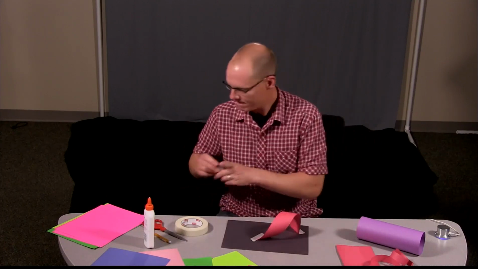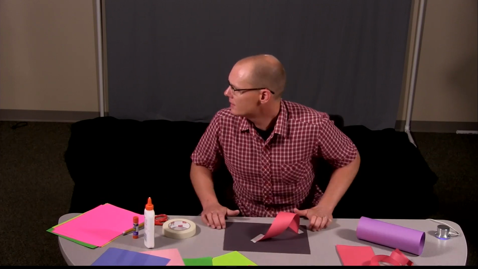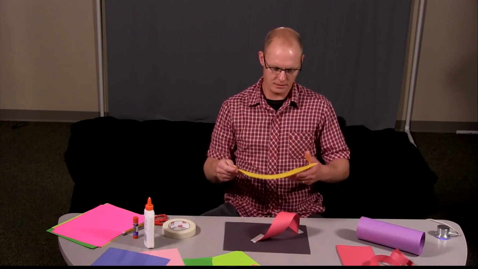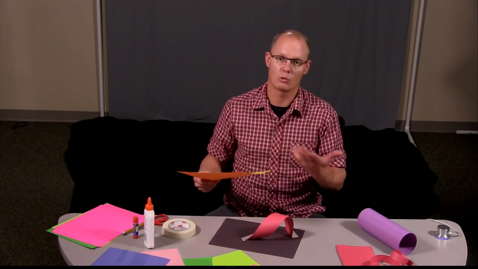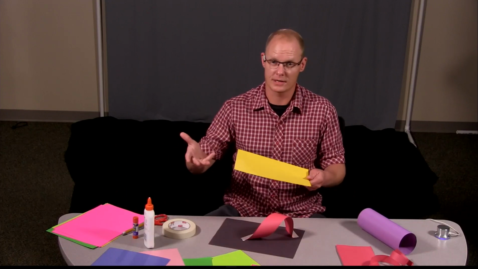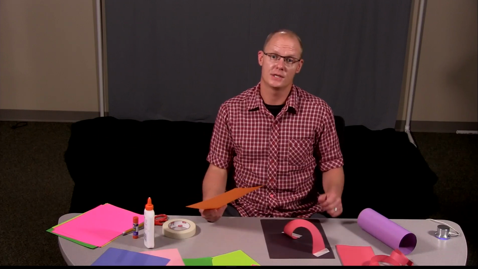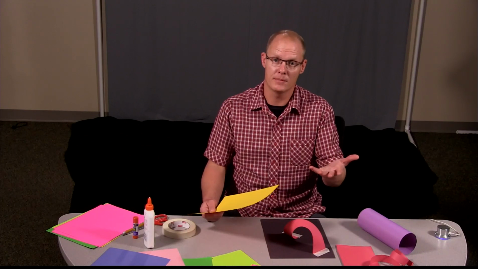So, all right, next up. Let's try a different color. And now that we have these curvilinear shapes, let's go for some more rectilinear shapes. So things that are like rectangles, squares. This is a good geometry connection for kids. You could be talking about different shapes and how they relate to form in 3-dimension.